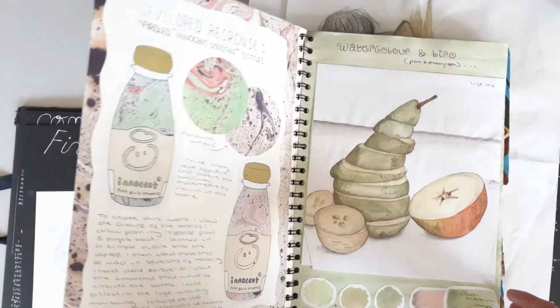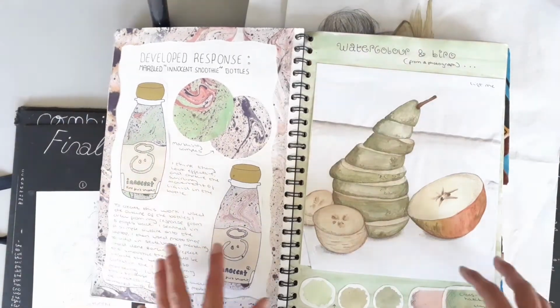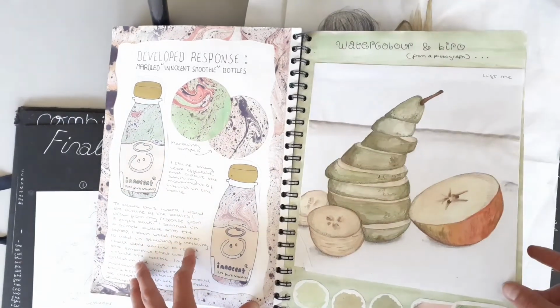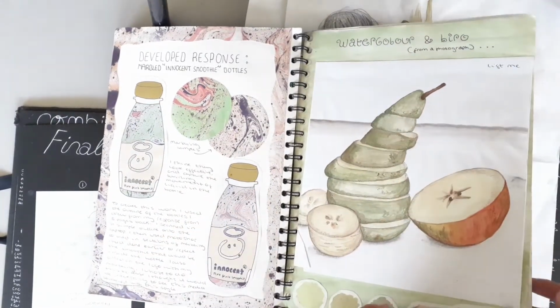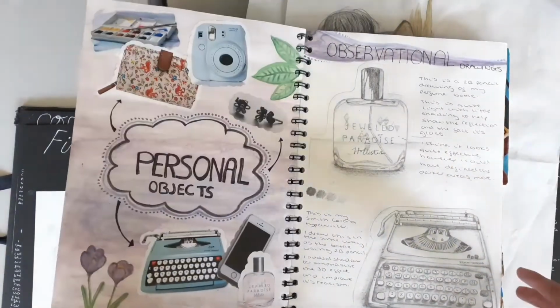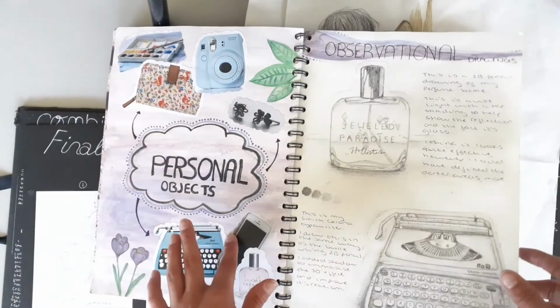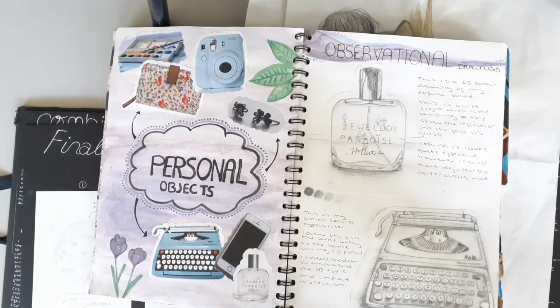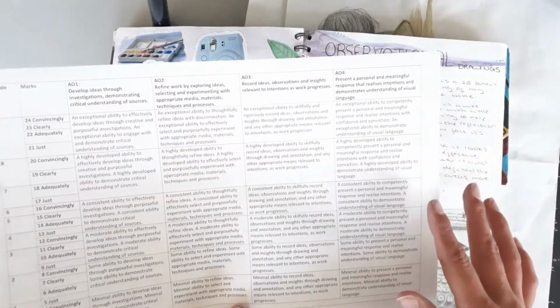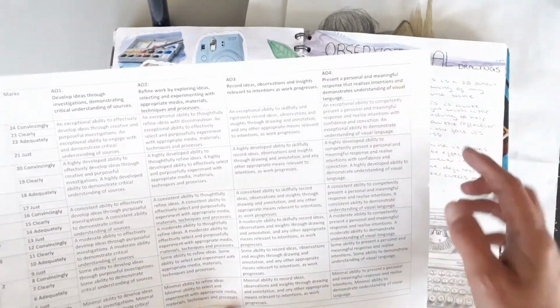You should be showing your genuine experimentation. This is something that was a little bit different to the rest of the class that she took further, and that would also have helped her get more marks for this, because she's gone that extra bit that someone else didn't. Personal objects also help with assessment objective 4, which I'll come on to a little bit later, where we're talking about personal and meaningful response.